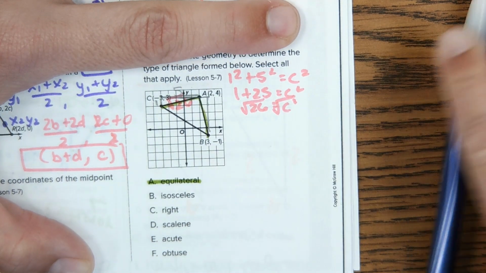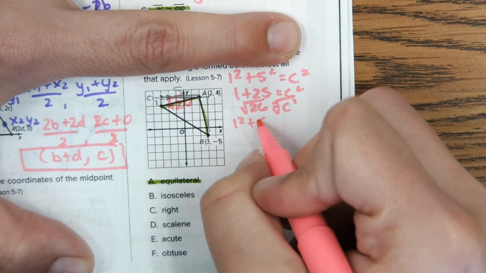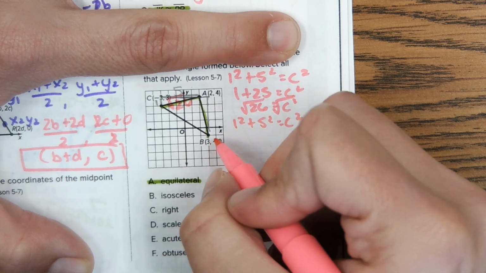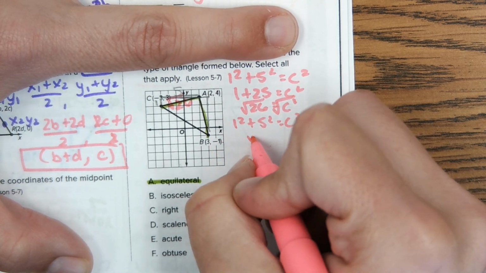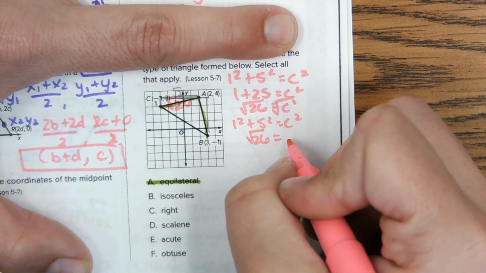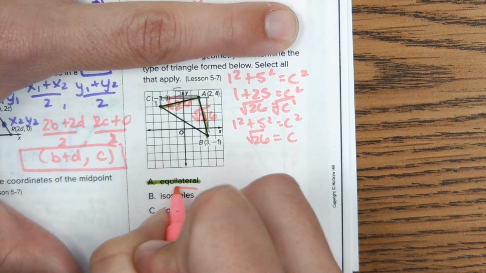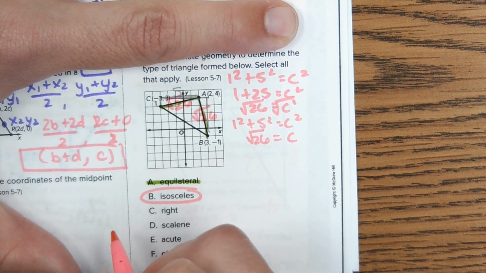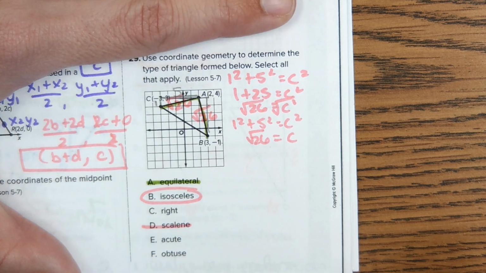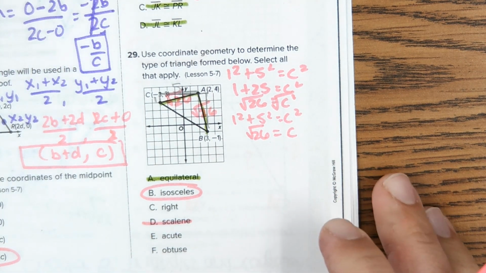Okay, it happens to be the same. So 1 squared plus 5 squared equals c squared would give me this length. Same dimensions. It'll come out to square root of 26 equals c. So therefore, these two sides are the same length. So this is an isosceles triangle and not a scalene triangle.